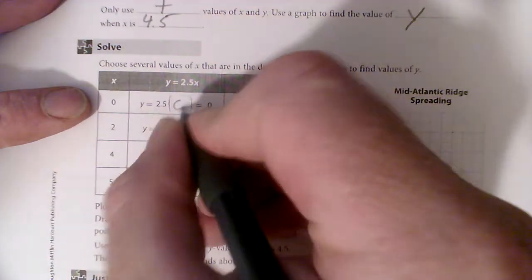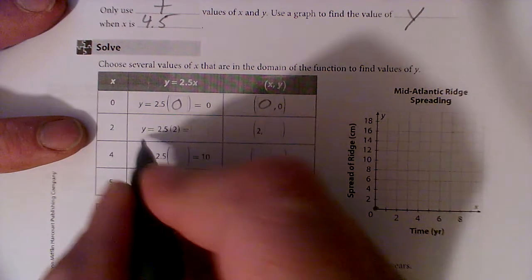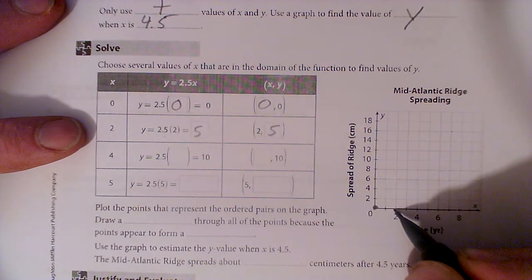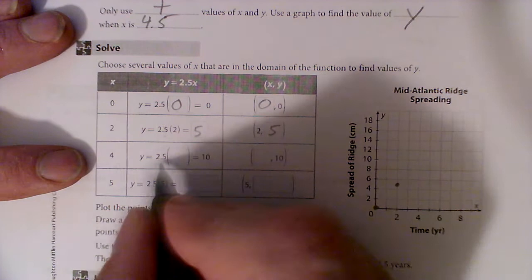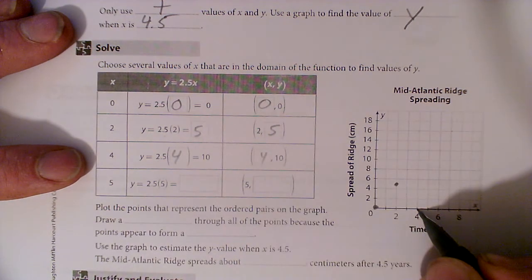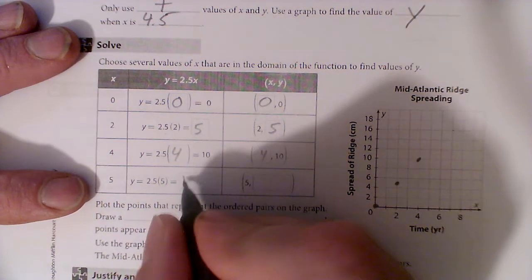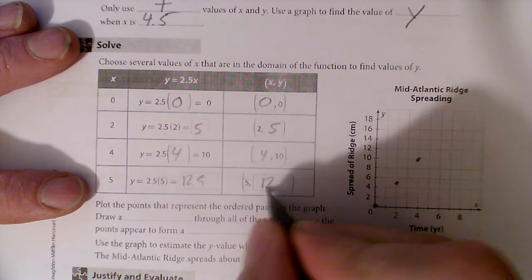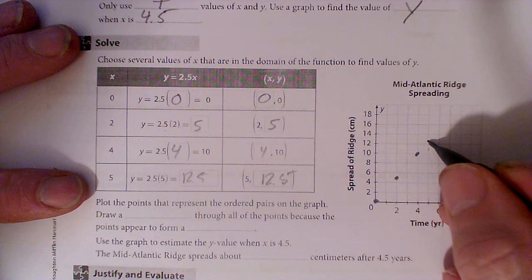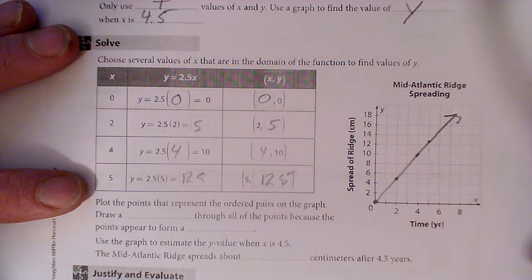If I plug in a 0, 2.5 times 0 is 0 for the point 0, 0. I'm putting it right there. There we go. If I plug in 2, 2.5 times 2 is 5 for the point 2, 5. Well, let's put that on here. 2, 5 right there. If I go 4, 2.5 times 4 is 10 for the point 4, 10. So let's go to 4. Looks like 10's right here. Now if I plug in 5, I get 12.5 for the point 5, 12.5, which should be somewhere around here-ish. And then we can see that the graph goes like that.